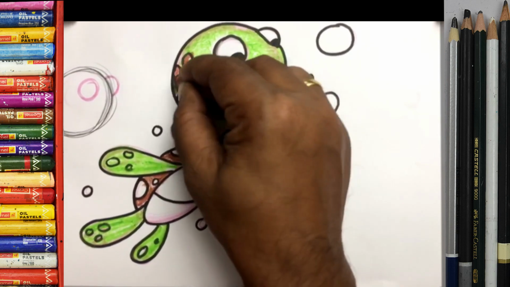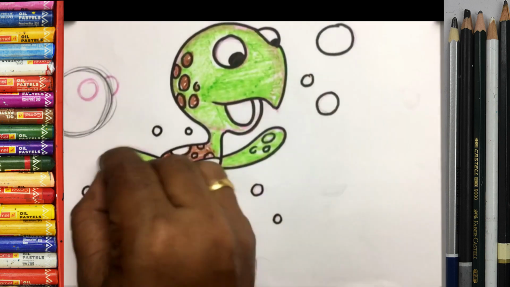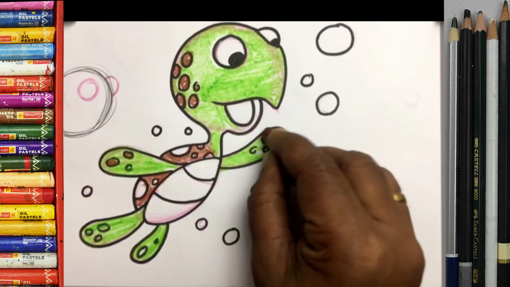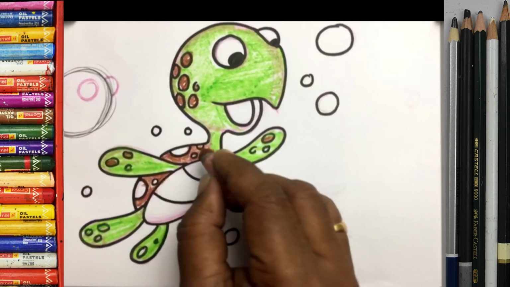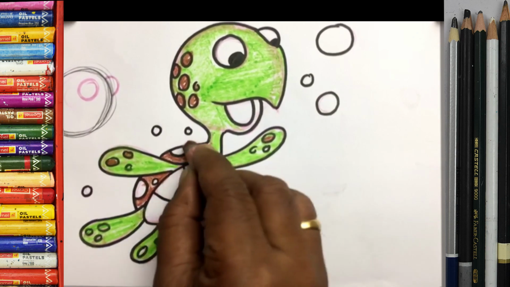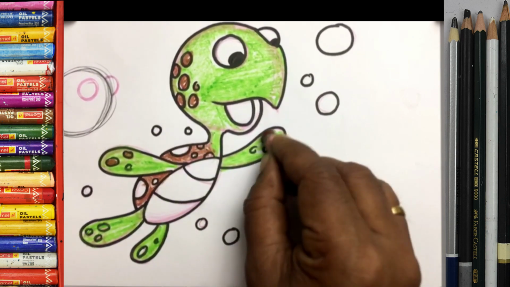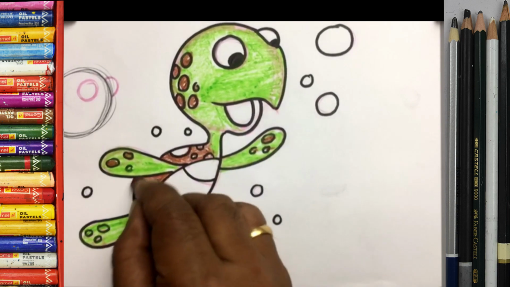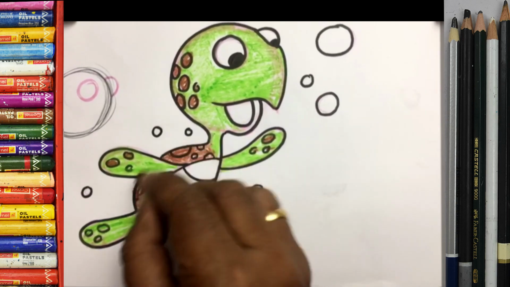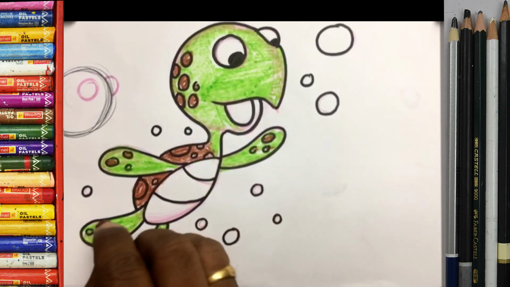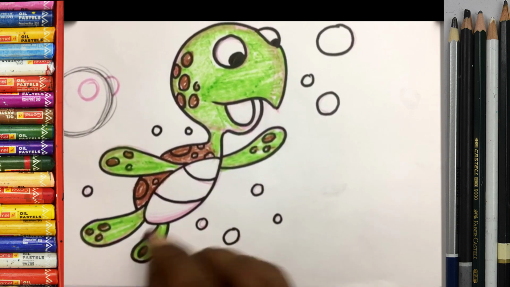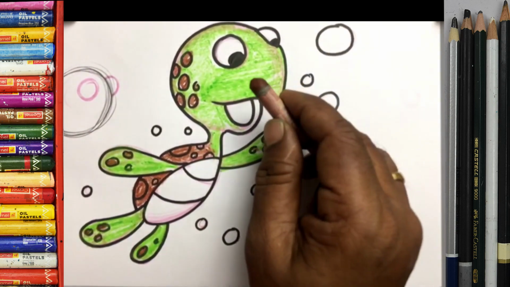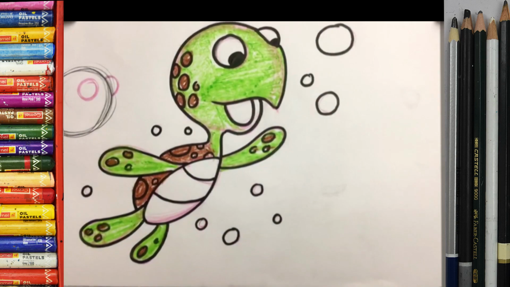Okay, all these small circles you can use brown, inside the green.